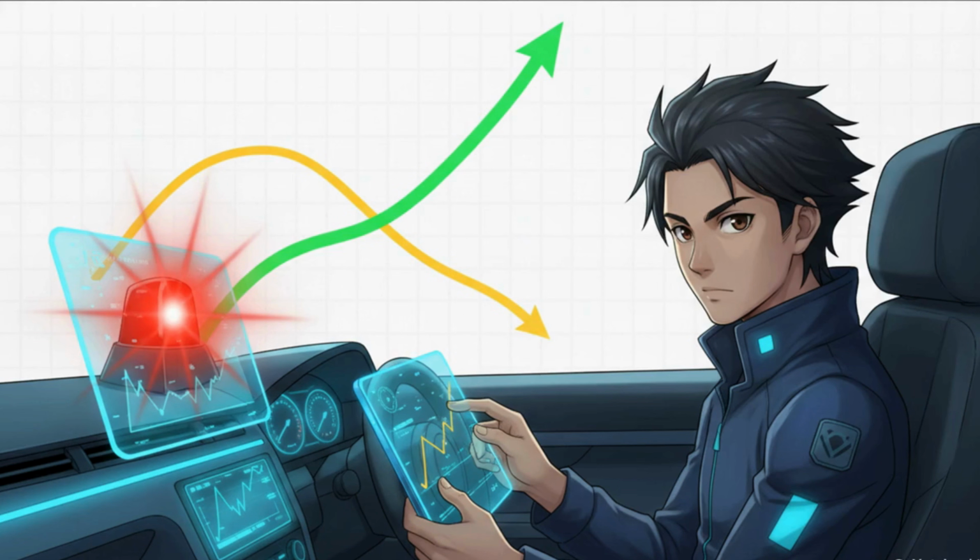It actually works best in ranging markets. What you really want to look for is divergence. That's when the price makes a new high, but the RSI makes a lower high. That right there is your dashboard warning light blinking bright red.